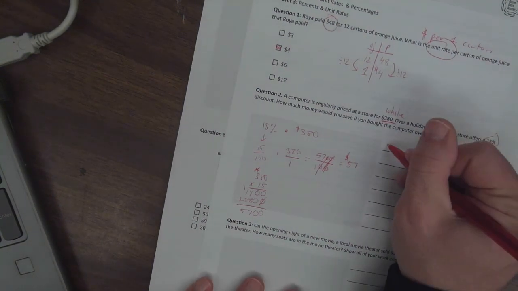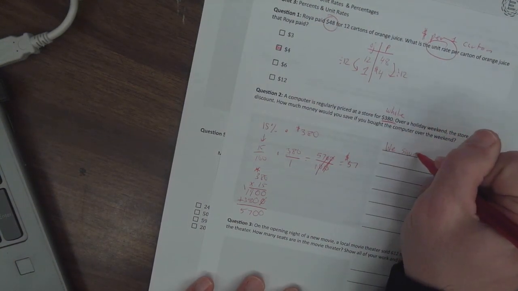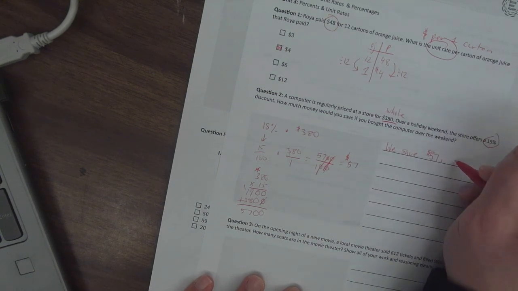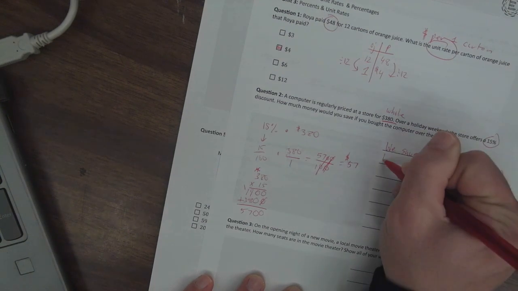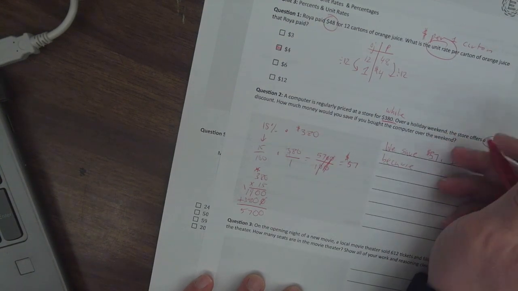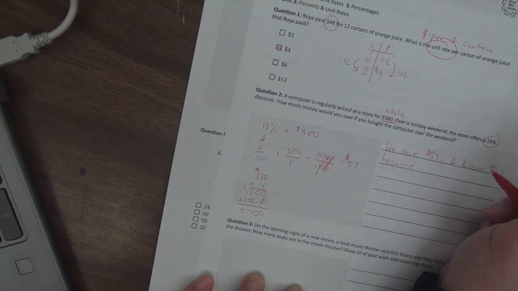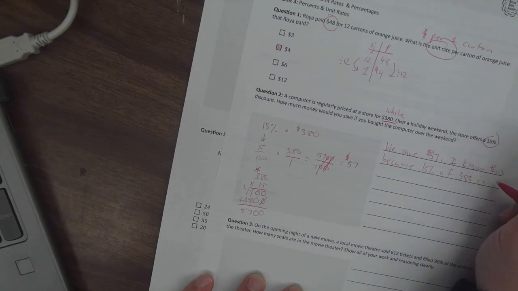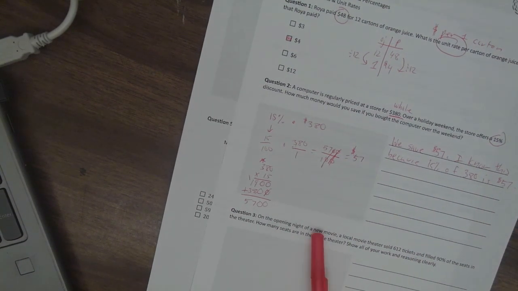So our sentence frame would be, we save $57. I know this because 15% of 380 is 57. Or you could explain kind of the work you did there with your fractions.